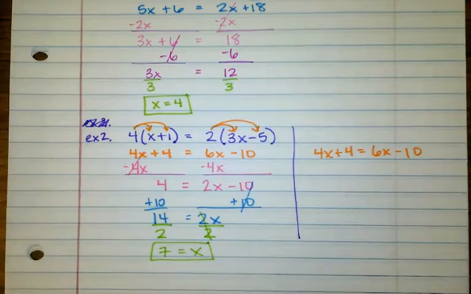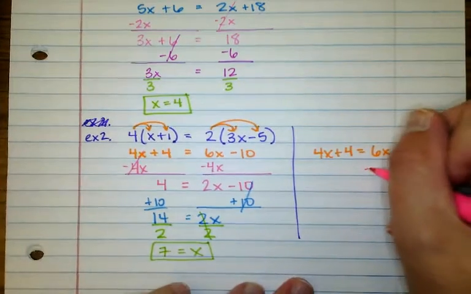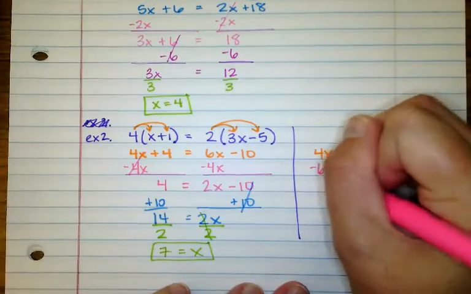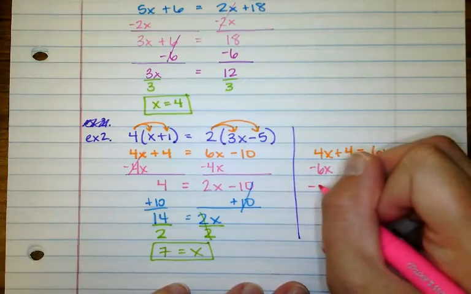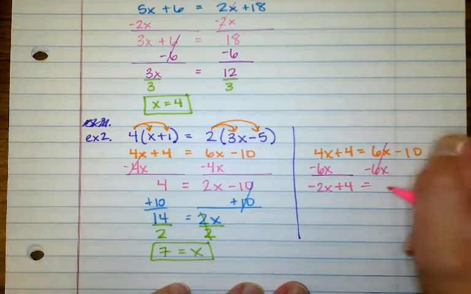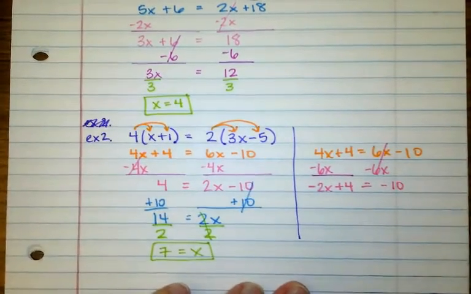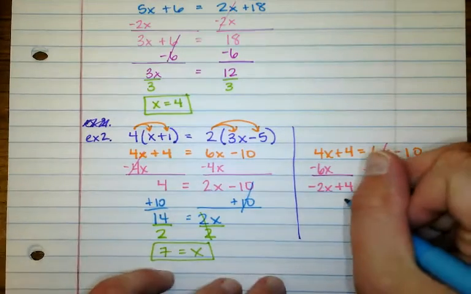Okay? Now, look what happens if I subtracted the 6x instead of the 4x. Then we would get negative 2x plus 4 is equal to negative 10. Then I would want to move my constant, move my number.